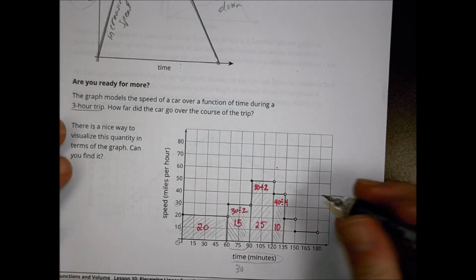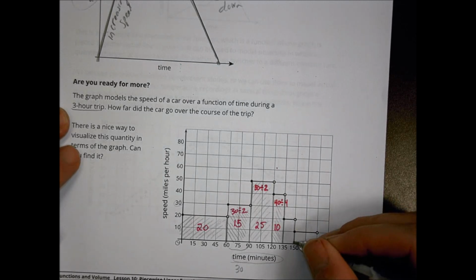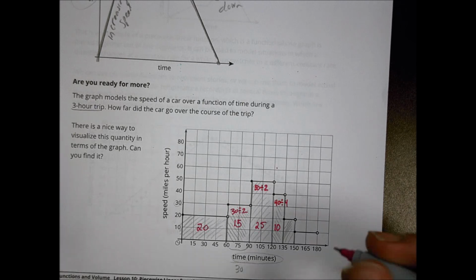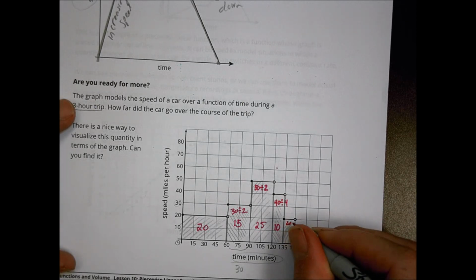This segment here is also 1/4 of an hour, and we're doing 20 miles an hour. So we end up with 20 divided by 4, which is 5.